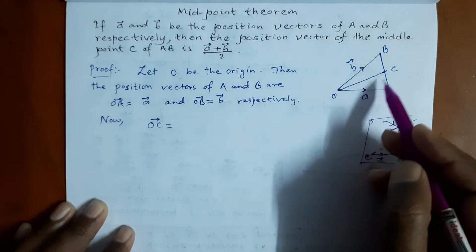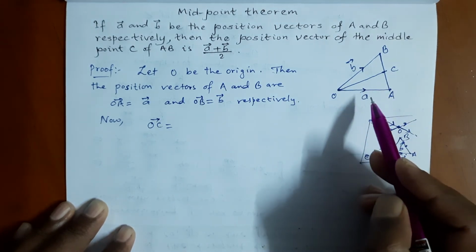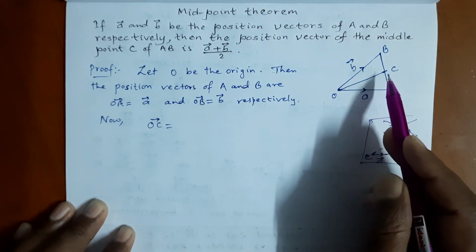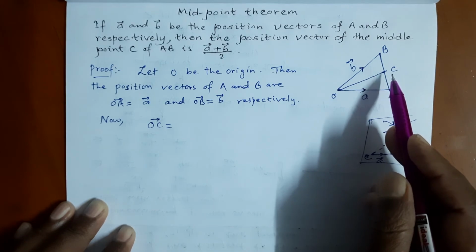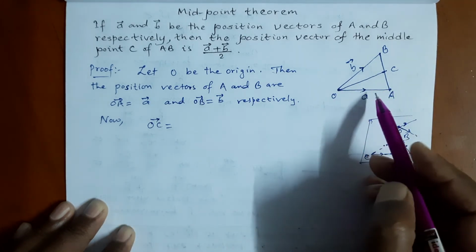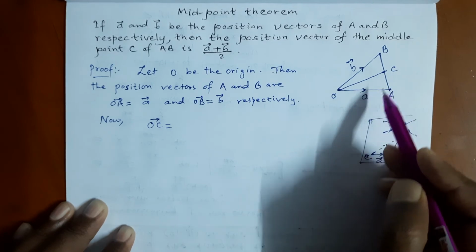using the triangle law of vectors, we can write OA plus AC, and it is easy to remember in this way.